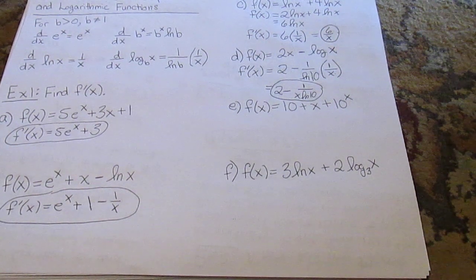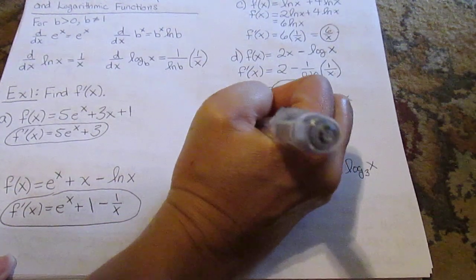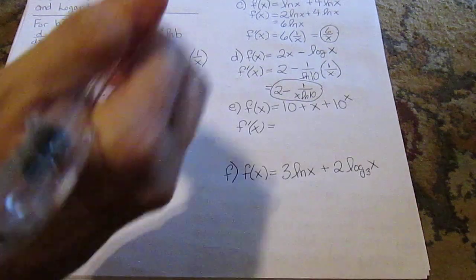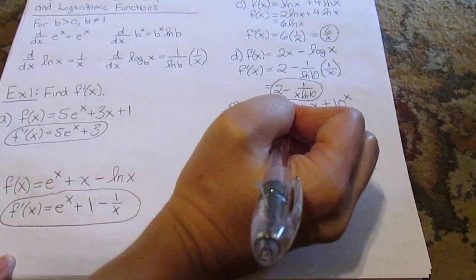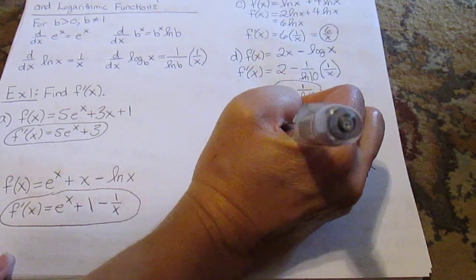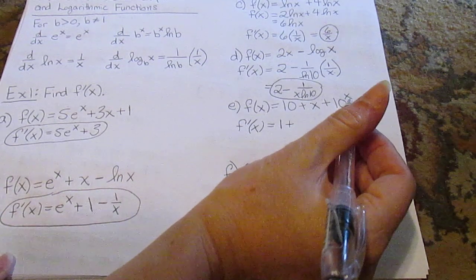Part E, f of x equals 10 plus x plus 10 to the x. Okay, well the first two terms are totally review. We've done those before, just like some of the ones we saw in the previous examples. The derivative of a constant is 0. The derivative of x is 1 plus the derivative of 10 to the x.